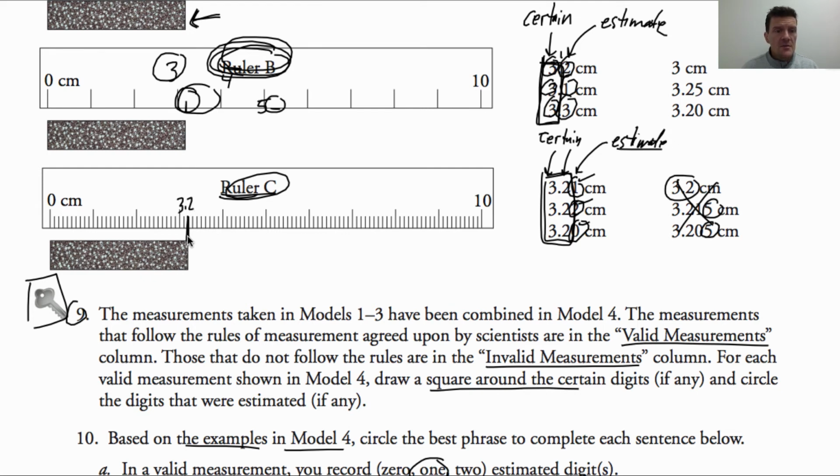I think it's actually a little bit less than 3.2. So he is certain that it is at least greater than 3.1. He doesn't think it's up to 3.2. So he's going to estimate that it's 3.19, and that's completely valid as well. All right?